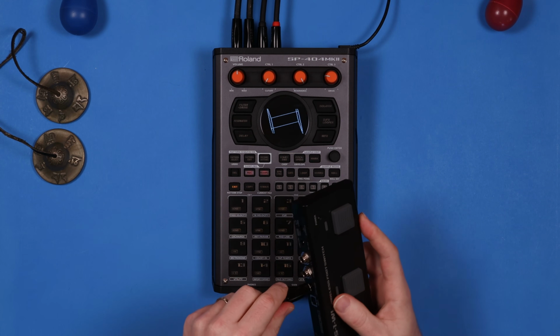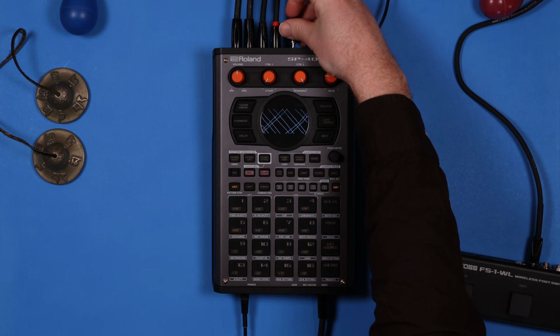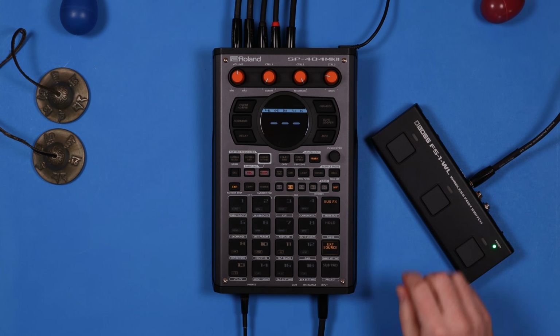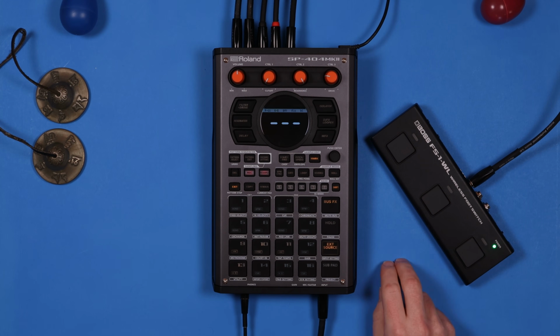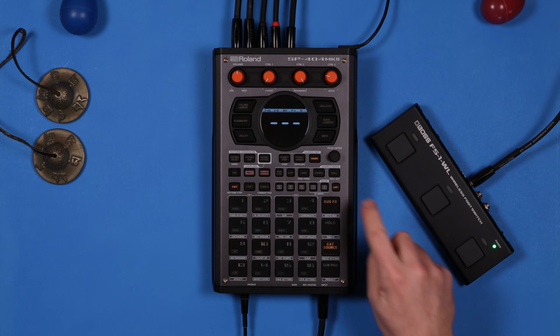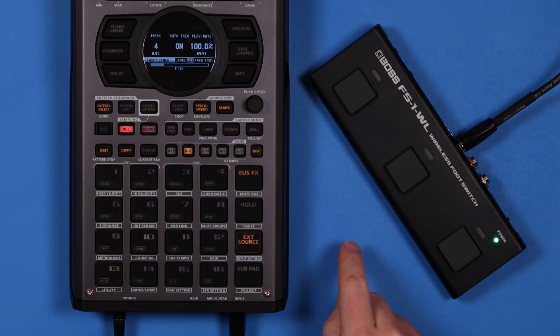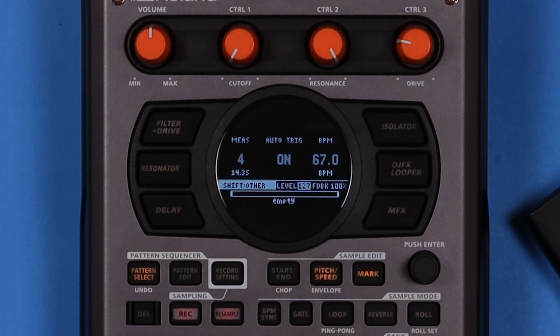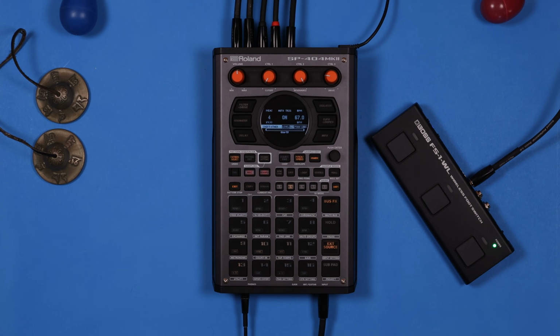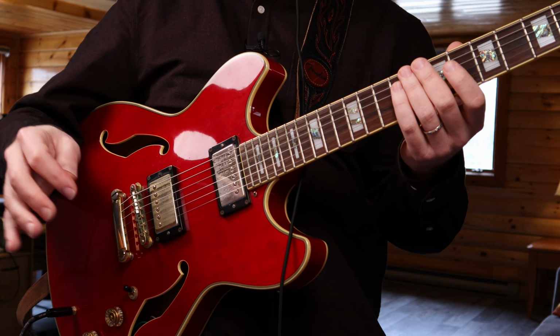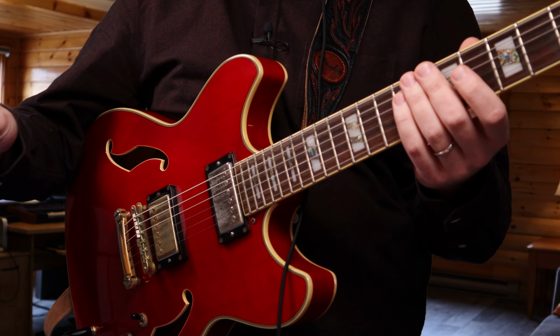So, getting this all connected up, MIDI out to MIDI in. Let's power on the foot switch and we'll see what we got going. So, in loop capture, as you can see, this is controlling play and stop, an overdub, and then delete. And as you can see, it reset. So I'm going to get this foot switch down on the ground so I can actually use it with my feet.